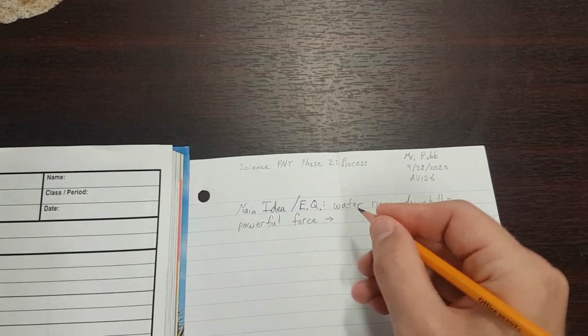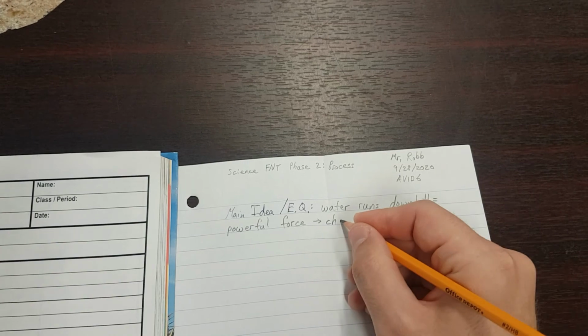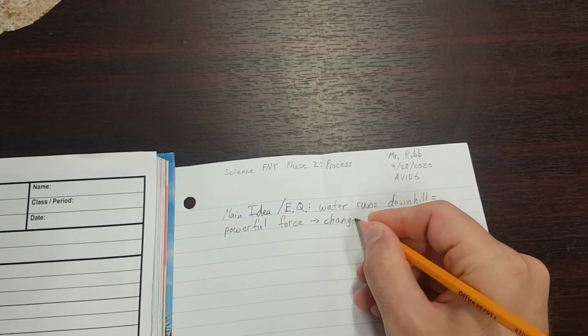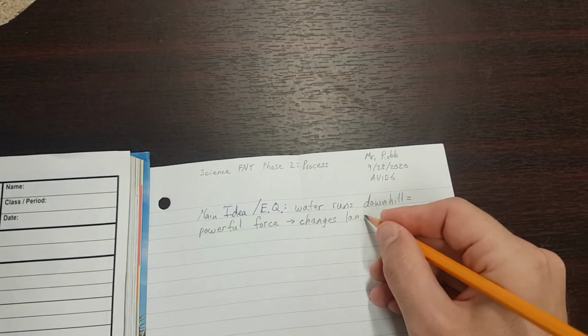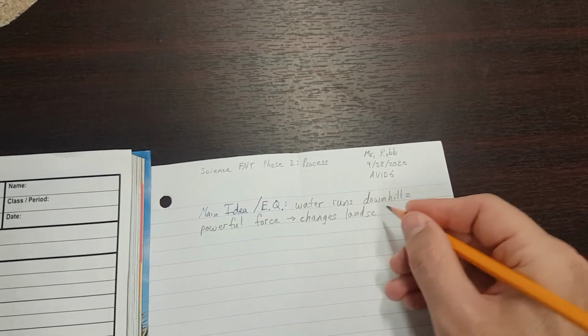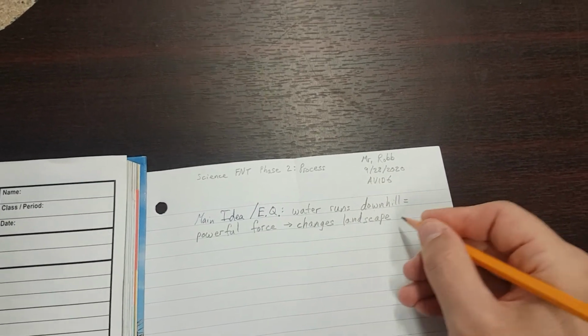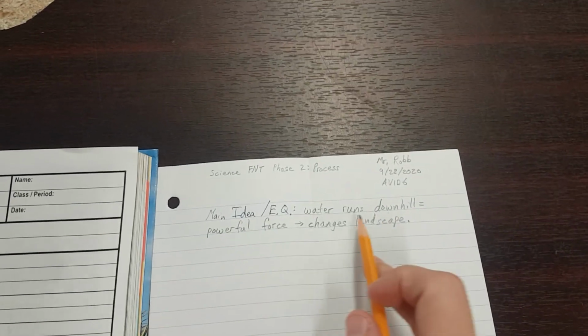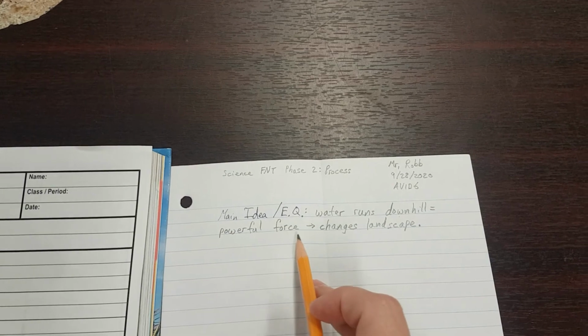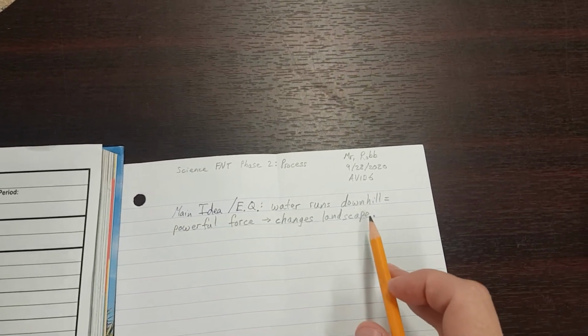Arrow, changes, CHANGES. Landscape, LANDSCAPE. We will put a period so that we know there's two thoughts here. So water runs downhill, and that's a powerful force that changes our landscape.